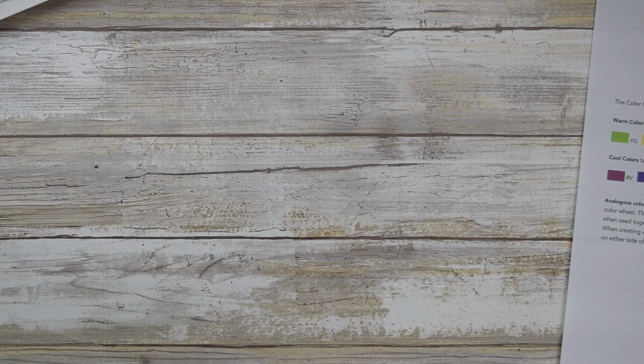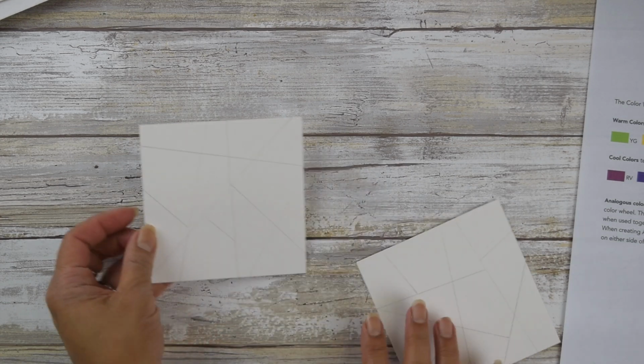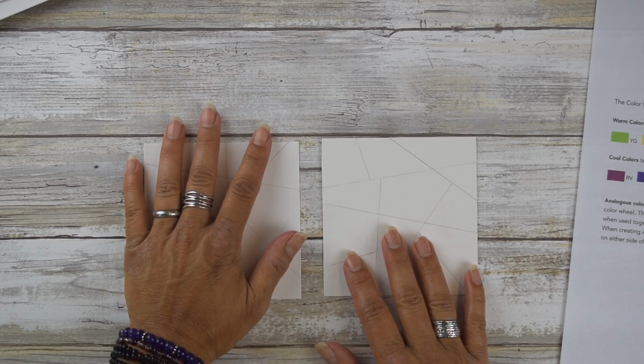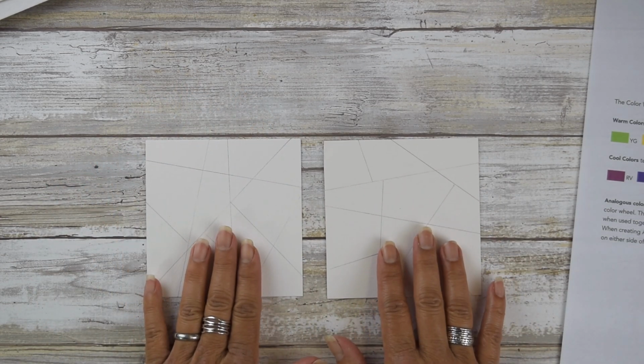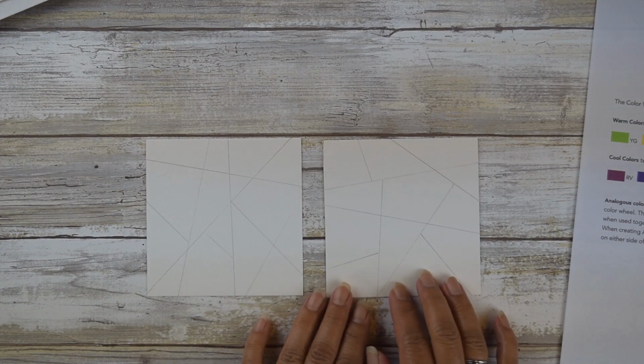So before we get started, let's make sure that you have two puzzle pieces that you're going to be creating these with. So let's get started.